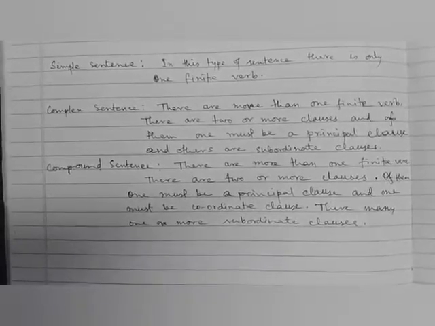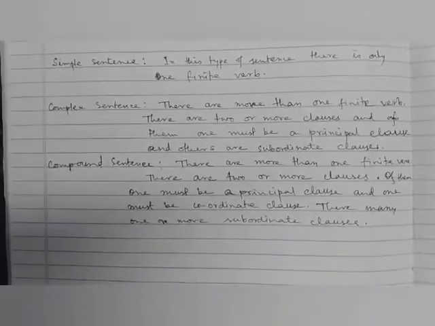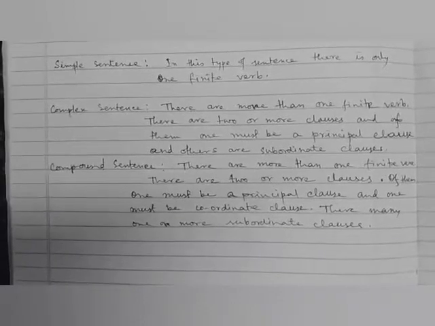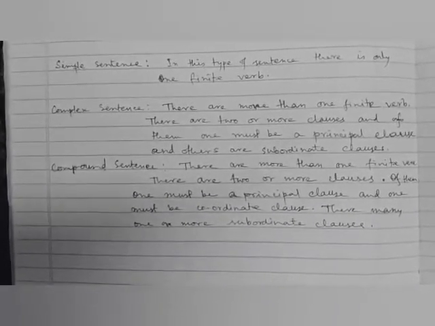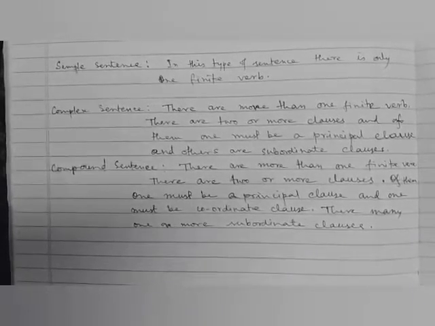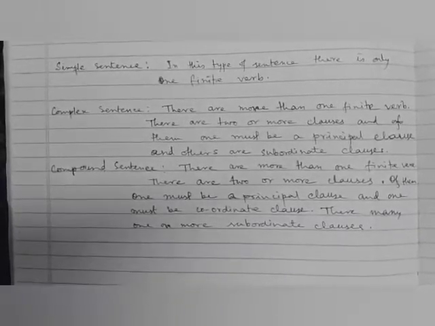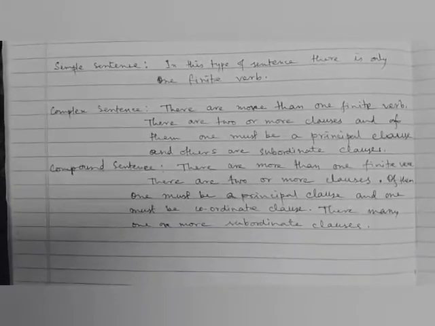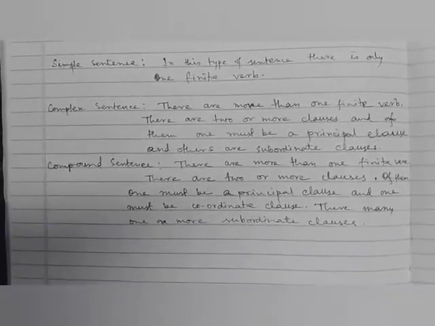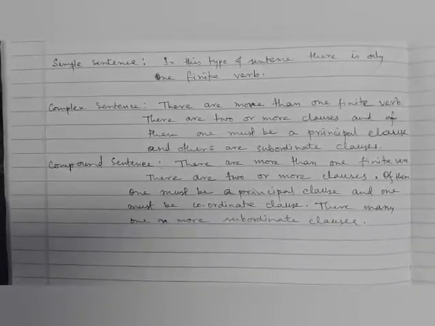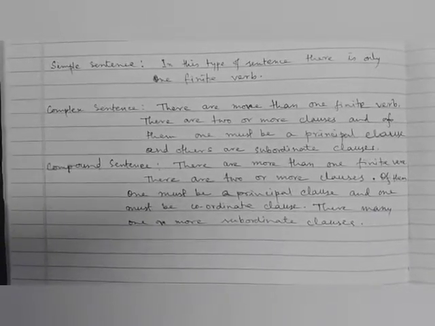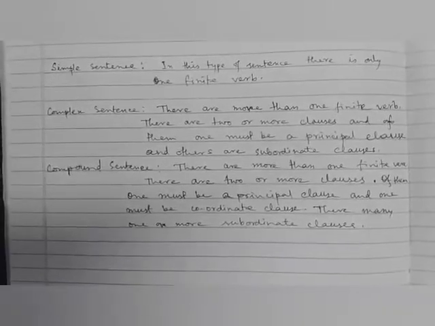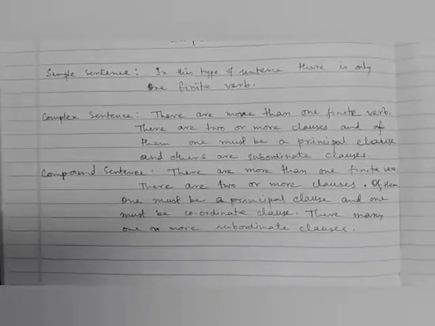And in compound sentences, there is more than one finite verb. There are two or more clauses. Of them, one must be a principal clause and one must be a coordinate clause. There may be one or more subordinate clauses remaining.